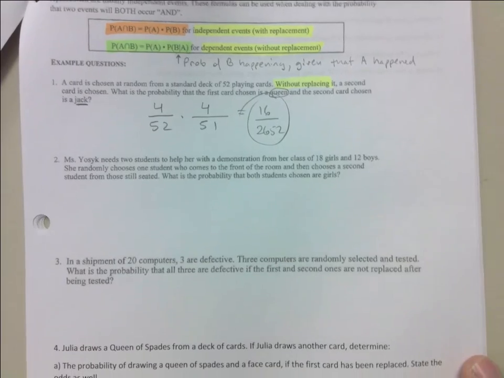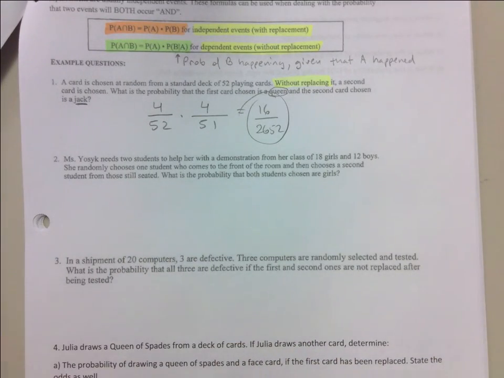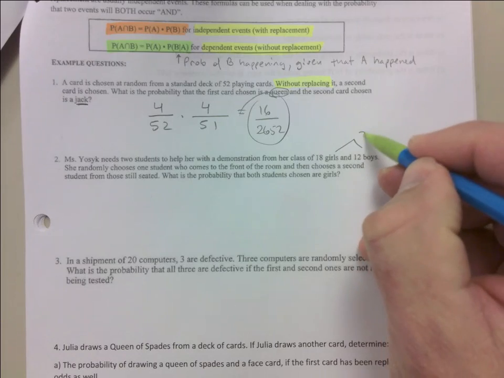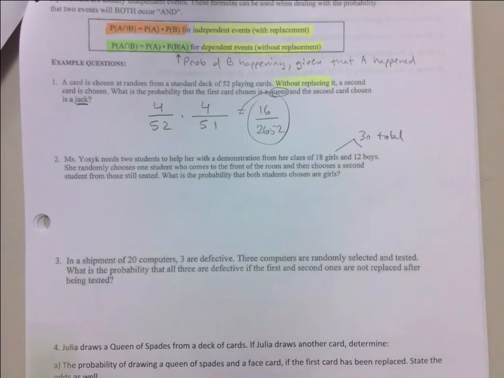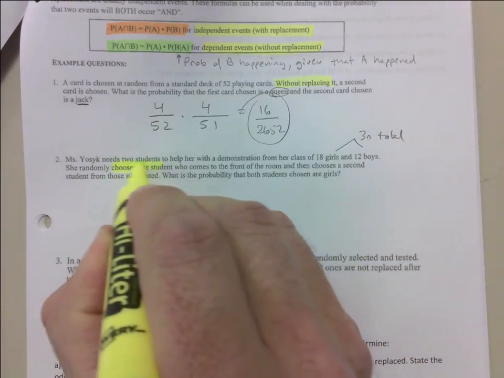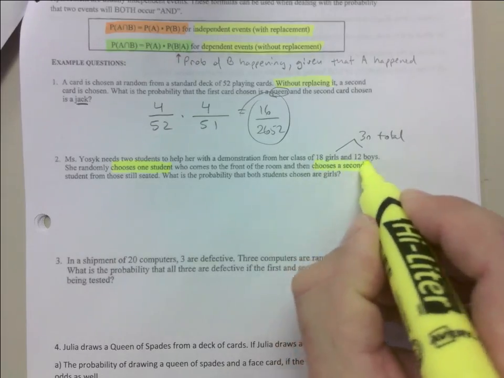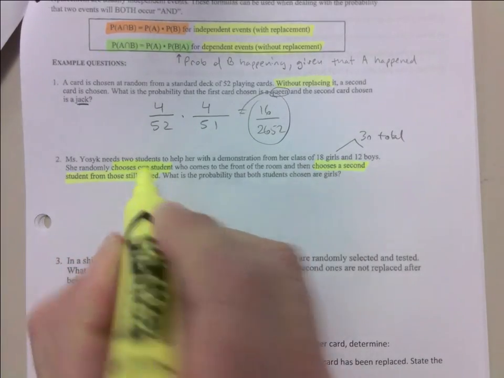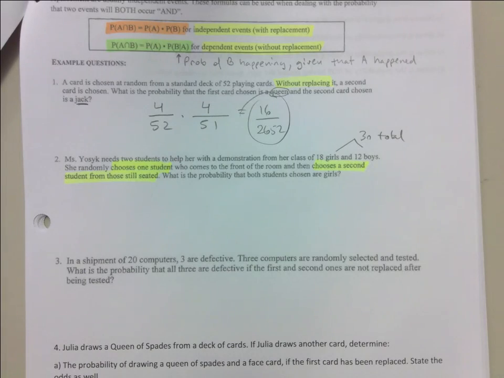Okay. The next one, Miss Yosik needs 2 students to help her with her demonstration from her class. 18 girls, 12 boys, so that's 30 total. She randomly chooses one student who comes to the front of the room, then chooses a second one from those that are still seated. What is that telling you?